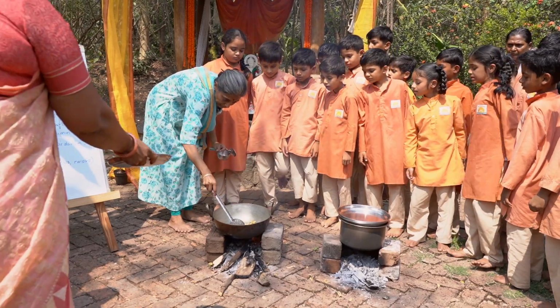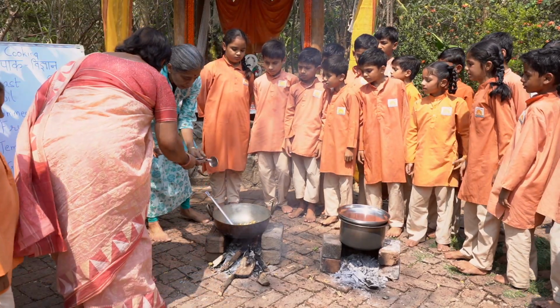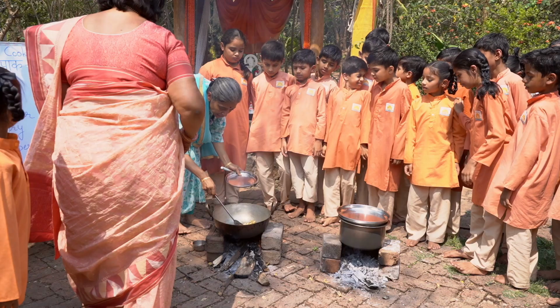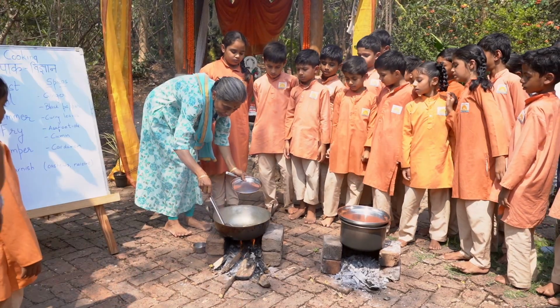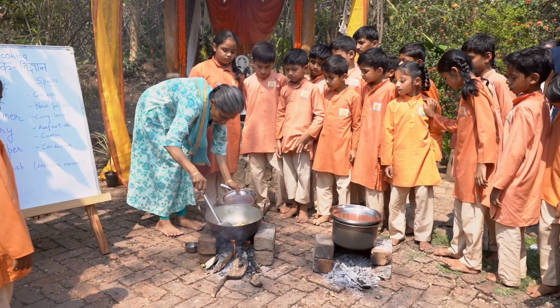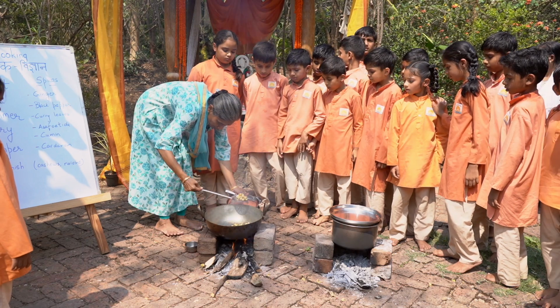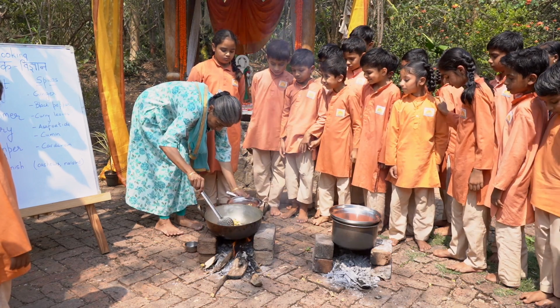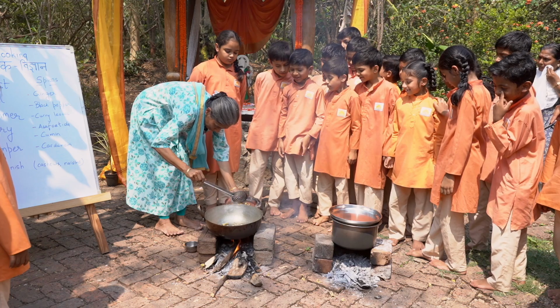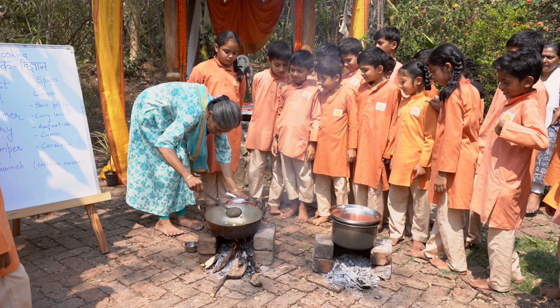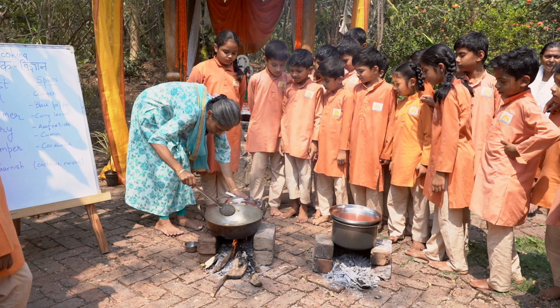You have a plate? Yeah. See, now if I leave it longer, they'll get burnt. So I have to take them out at this stage. Yeah, they look like roasted makhanas.